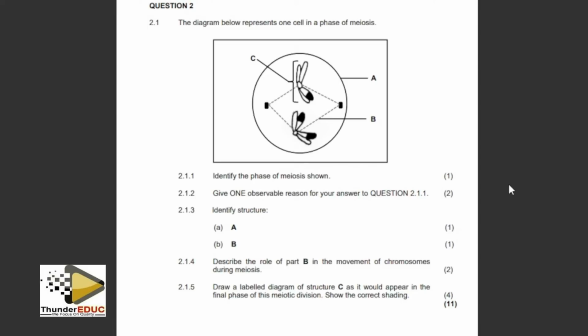Is always killing students. All right. Let's go through this question paper. This one. Then they're saying, what is A? A is a cell membrane, not nuclear membrane. You can't see nuclear membrane when the phase of meiosis is metaphase.